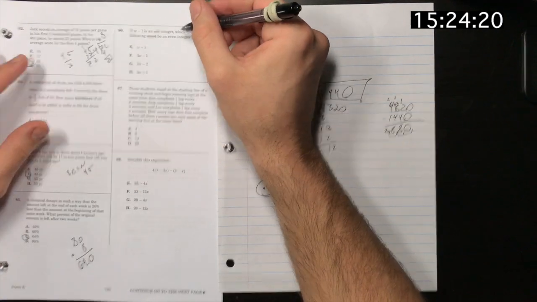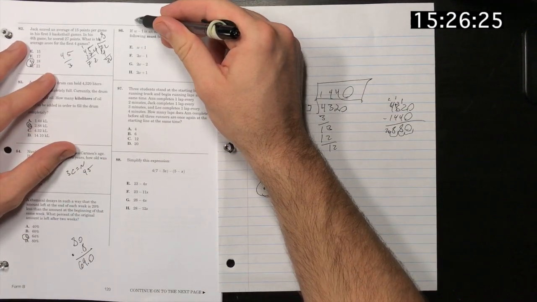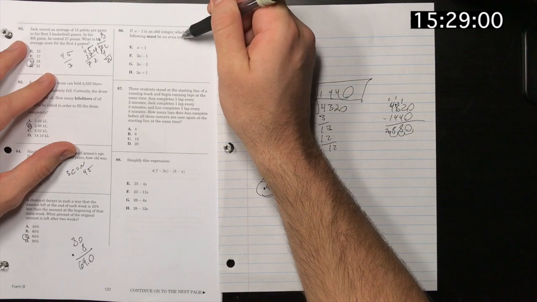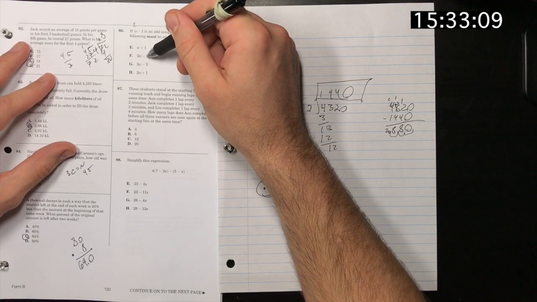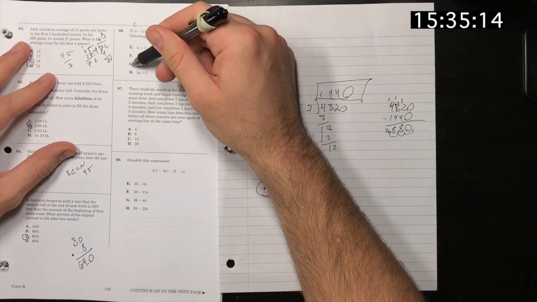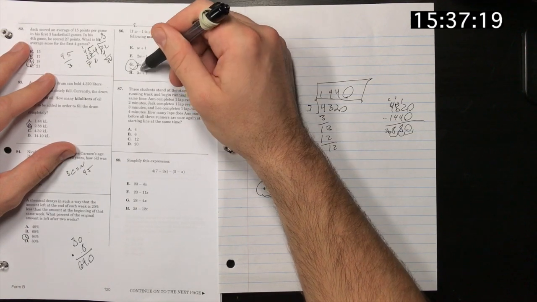If w minus 1 is an odd integer, then that means that this is even. Which one of the following must be an even integer? So let's just say it's 2. That'd be 3, that would be 4, and this would be 3. Or this would be 5, whatever.